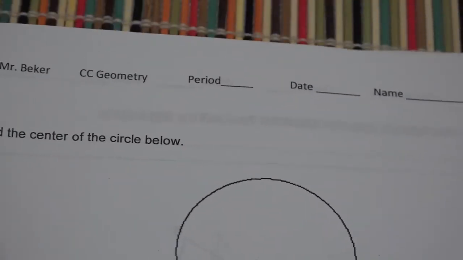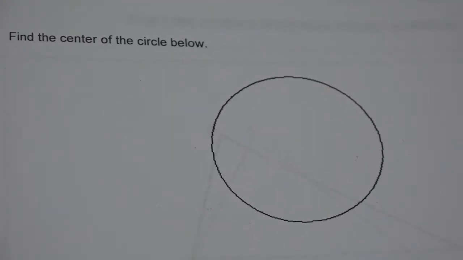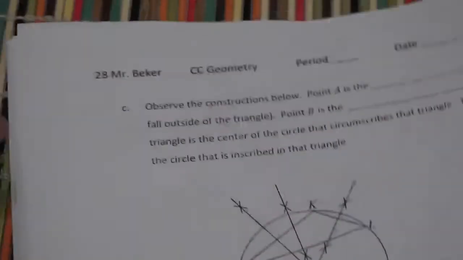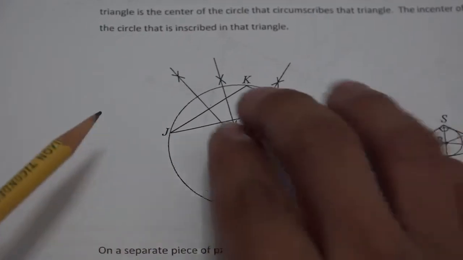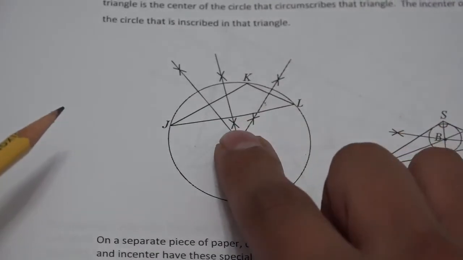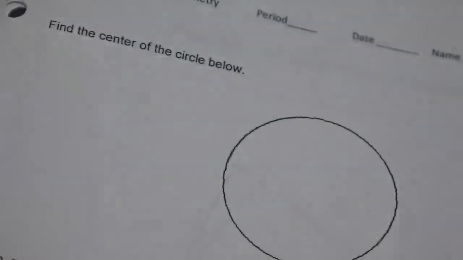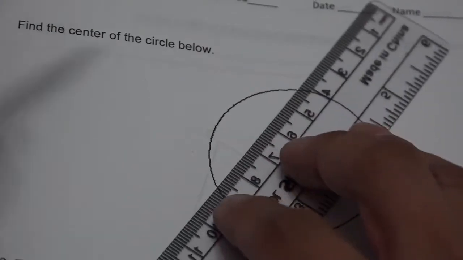You're awesome. So let's see now. Find the center of a circle below. Oh gosh, I don't know what the center is. So what am I gonna do? Wait, this one has something to do with finding the center. What if I didn't have the center? Maybe if I do this.